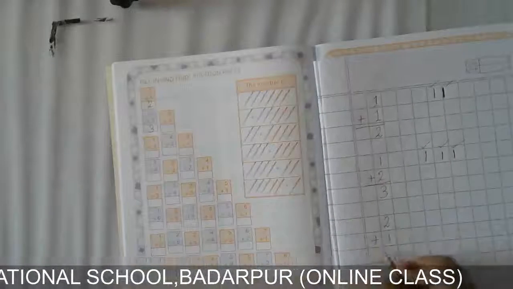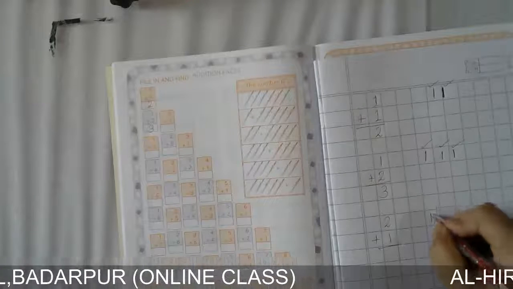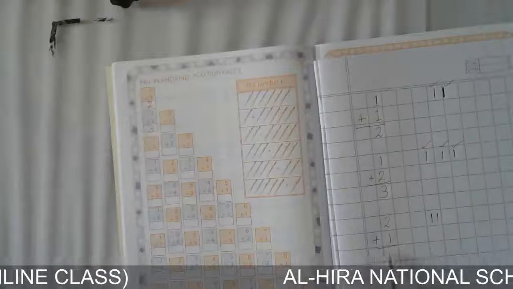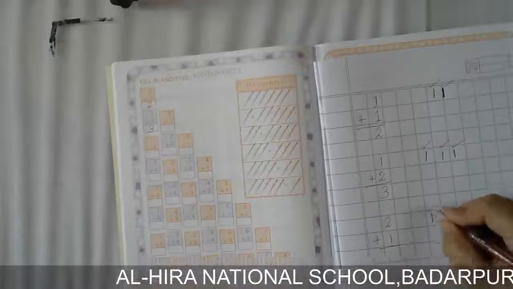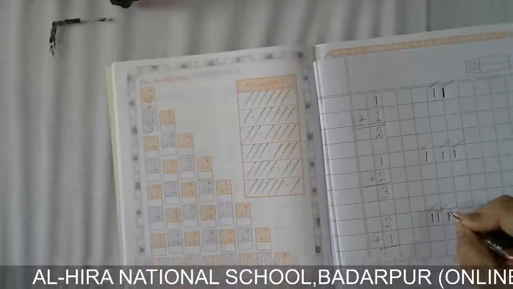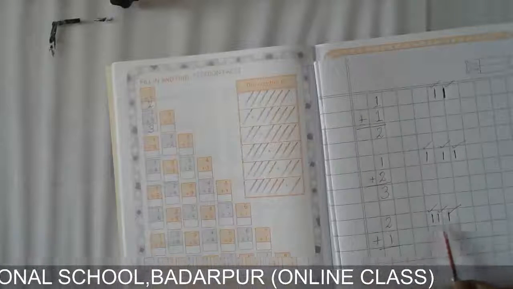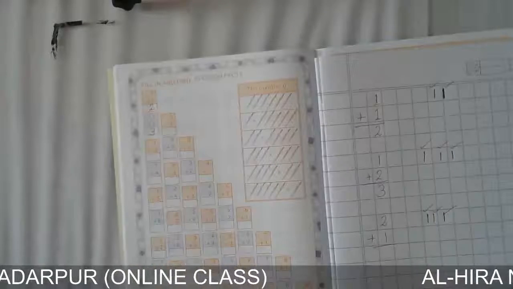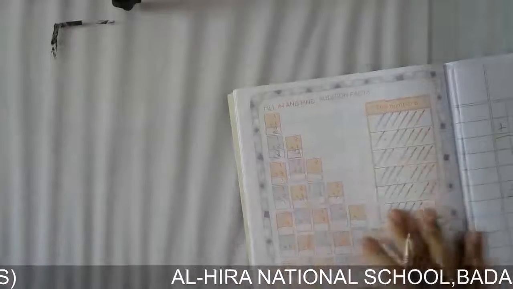plus 1. So first 1, 2, two lines I wrote here. Next, what is here? 1. Again write 1. So count it together. 1, 2, 3. How many did it become? 3. So 2 plus 1, how much do we get? 3. So write in your book 3.